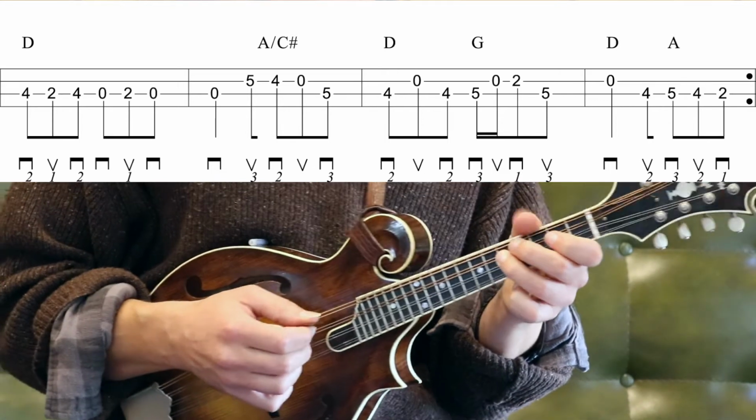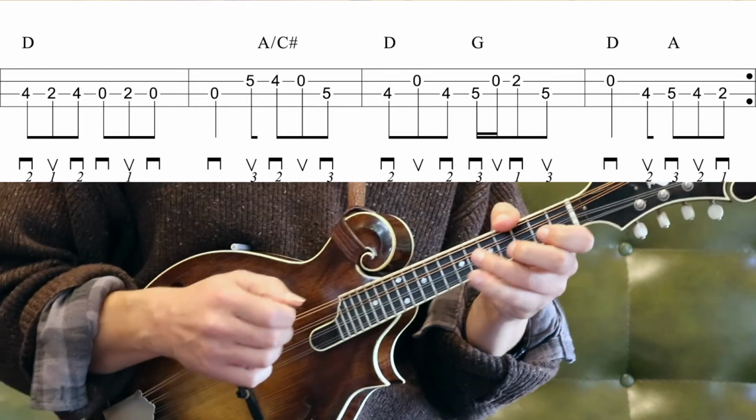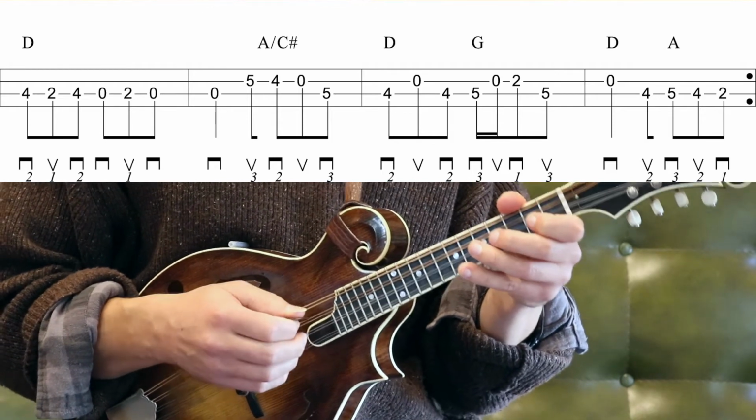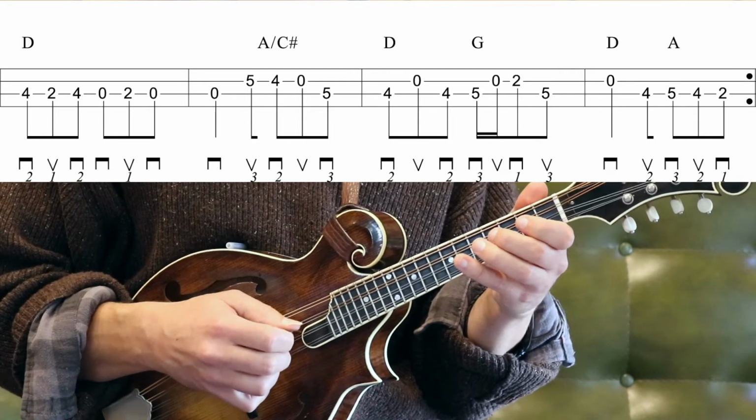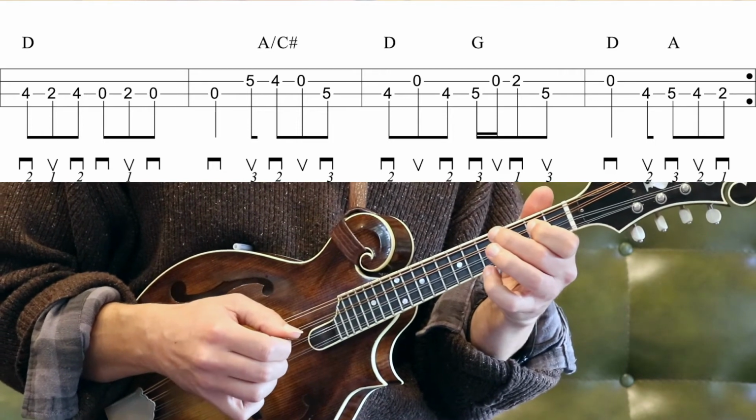It gets a little tricky in the 6/8 time signature with the picking sometimes, particularly when we see a rhythm like this one. And this last measure now is actually the same as measure 4. So that was 1 and a, 2 and a.